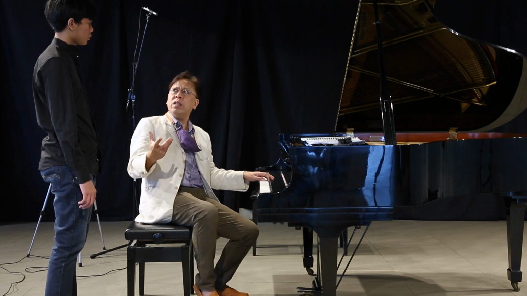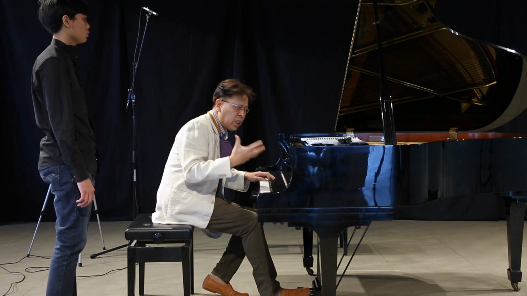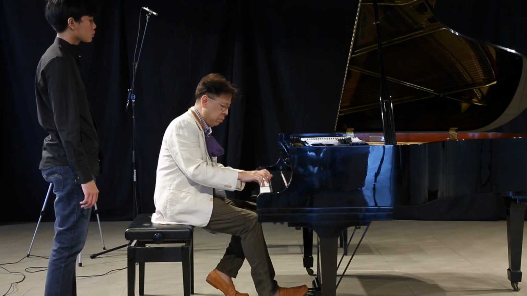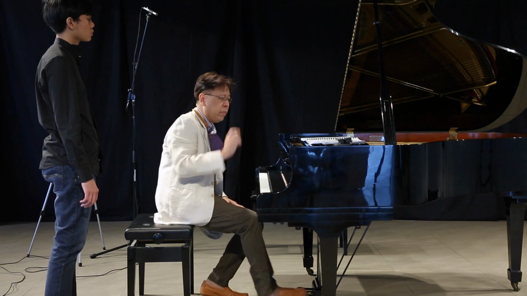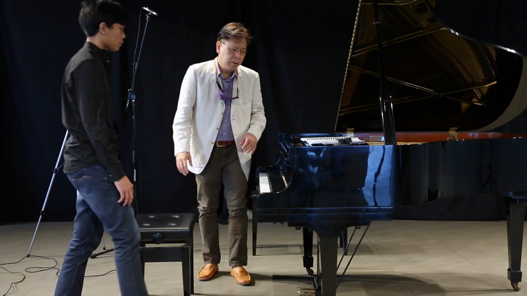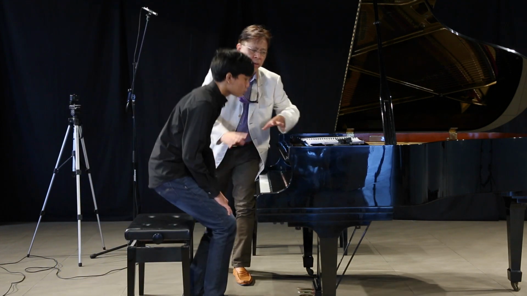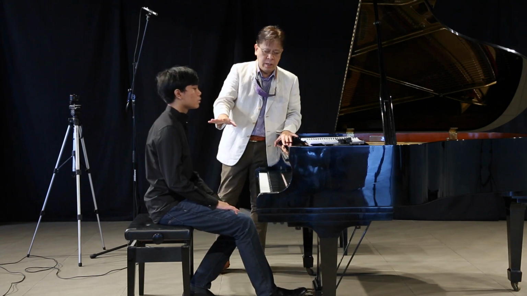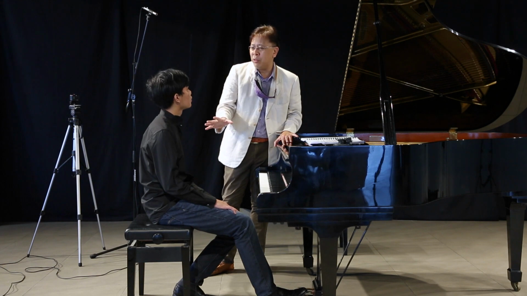You can do all kinds of things just to change the color. Okay? Try that. A little bit more of changes with pedal. It has transformed into something else.